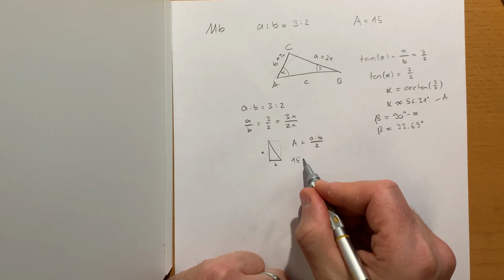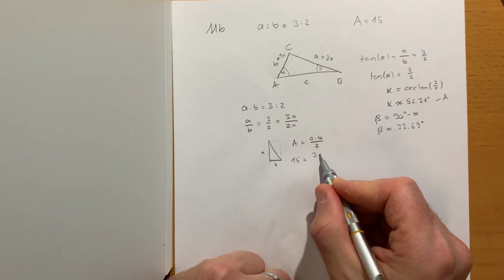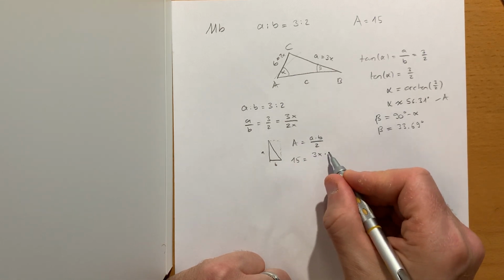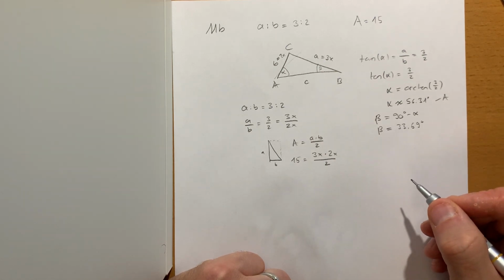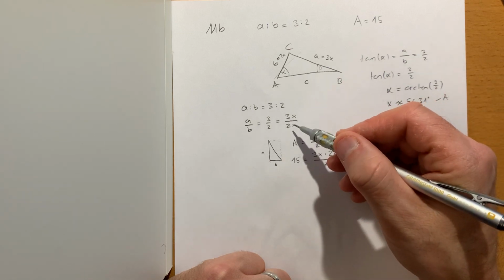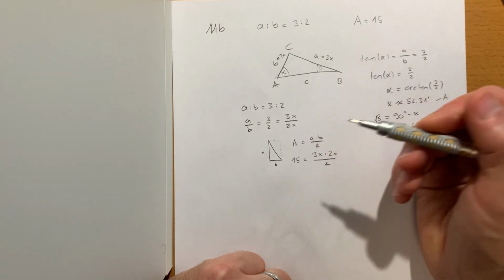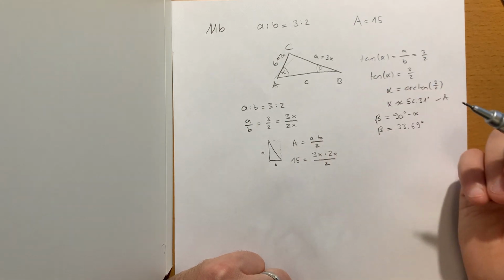You know this is 15, and we just established that A is going to be 3x and B is 2x divided by 2. Okay, because the ratio has to be 3 to 2. It must be a multiple of that, okay? Because we're talking about similar triangles.